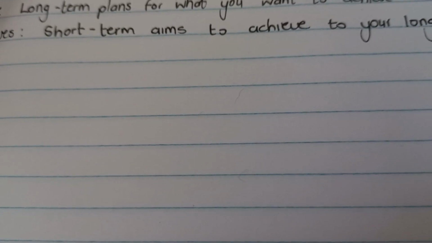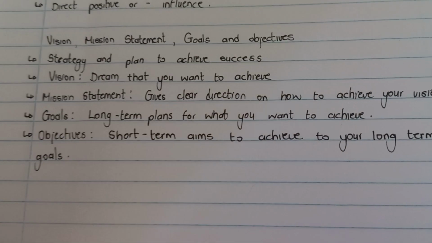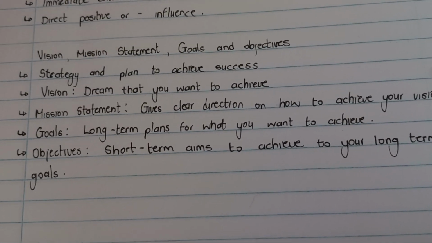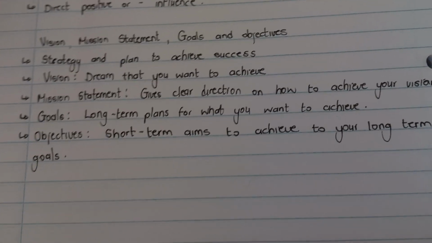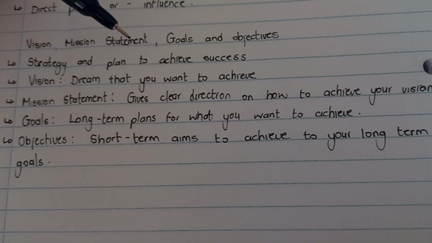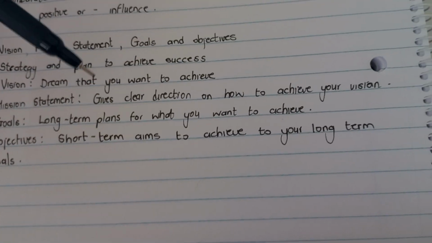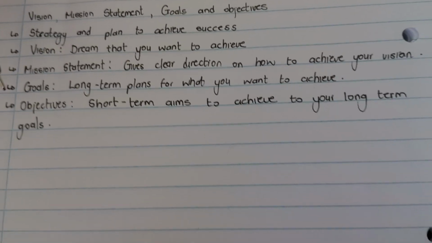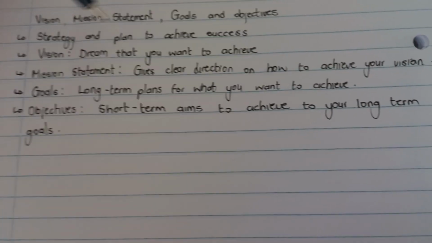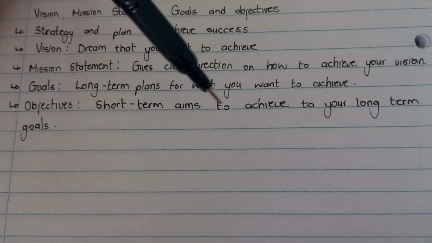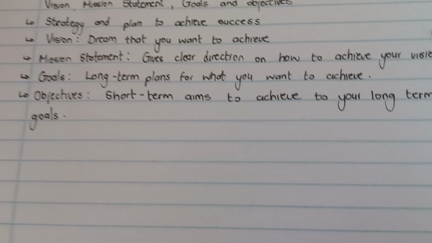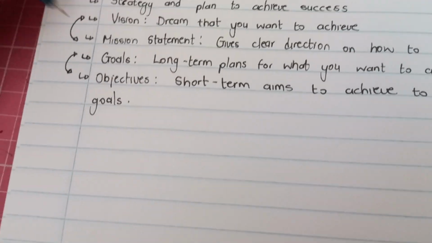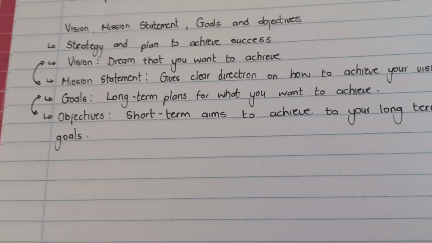Okay, so now another thing you want to do is make sure you understand what's basically happening here. So vision, mission statement, goals and objectives, strategy and plan help achieve success in a business. Okay, so the vision is the dream that you want to achieve. Your mission statement gives you a clear direction on how to achieve your vision. So how to achieve your dream. Okay, goals are the long-term plans for what you want to achieve. Objectives are the short-term aims to achieve your long-term goals. So these two kind of go hand in hand, and these two kind of go hand in hand, and that's something you want to remember when you're studying.